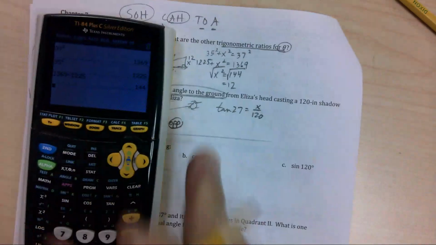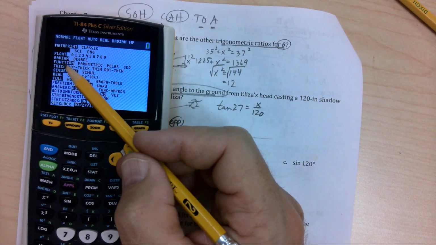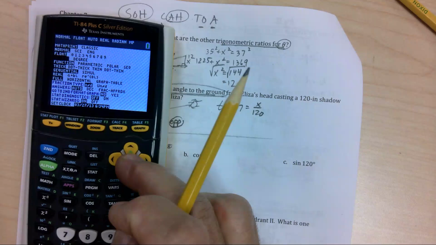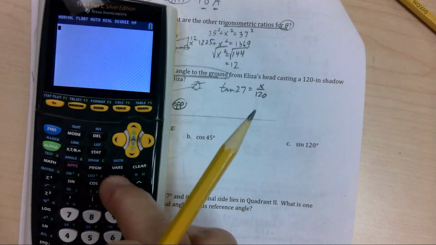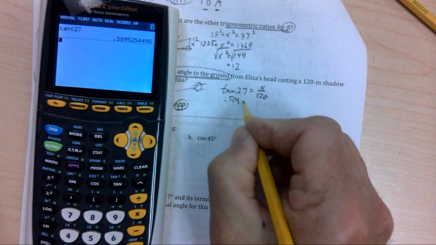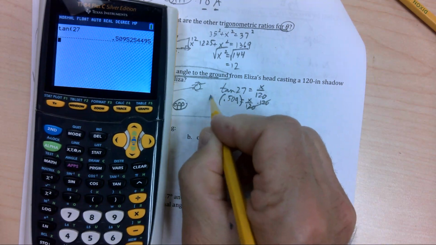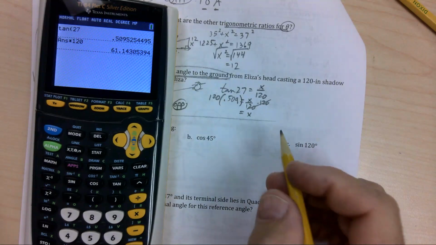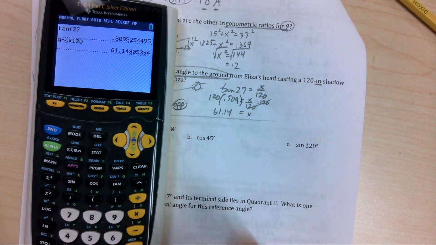Now a very, very important part. Hit mode. See that right there? I didn't even try to do that. My other classes use radians for pre-calc a lot. So somebody highlighted radians. So go over there, highlight degrees. Now my calculator will work properly. Tangent of 27, enter, is 0.509 equals x over 120. So I'm going to multiply by 120 to find x, and I get 61.14 inches. So there you go.